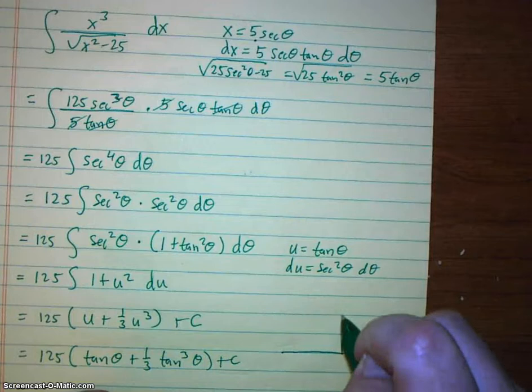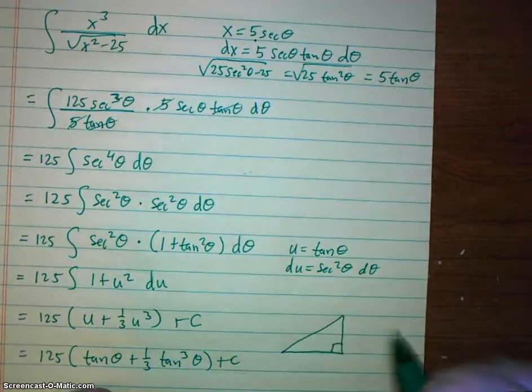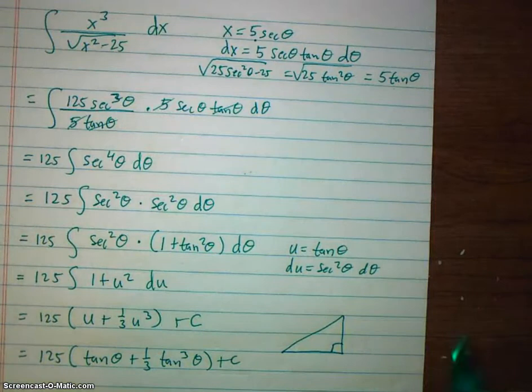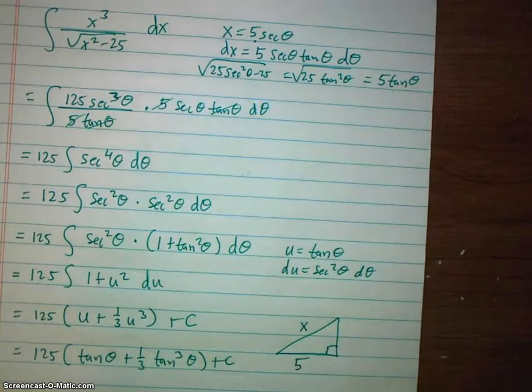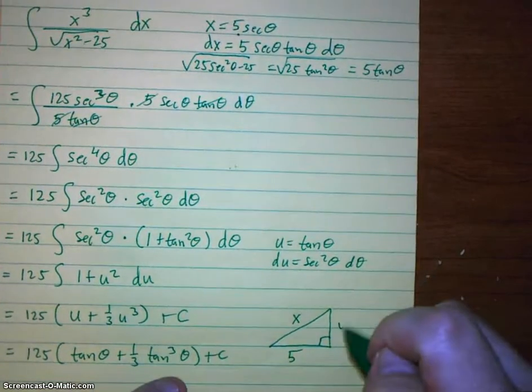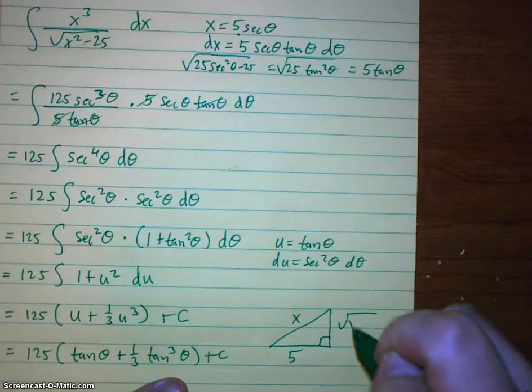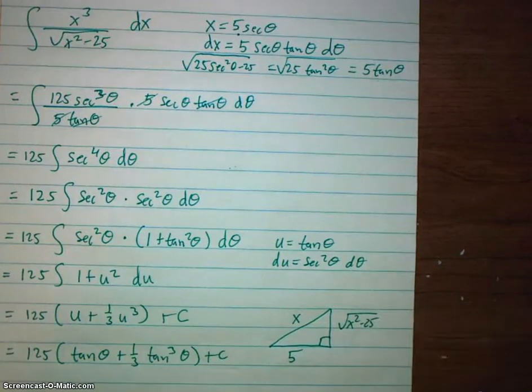So draw a triangle. Secant is x over 5. That's hypotenuse over adjacent. So using the Pythagorean identity, solve this. You get x squared minus 25.